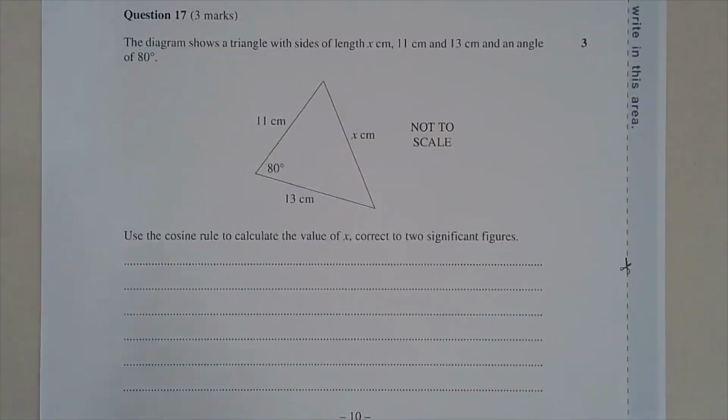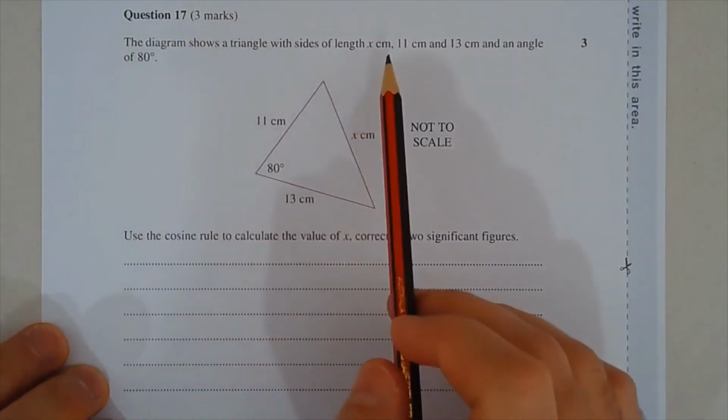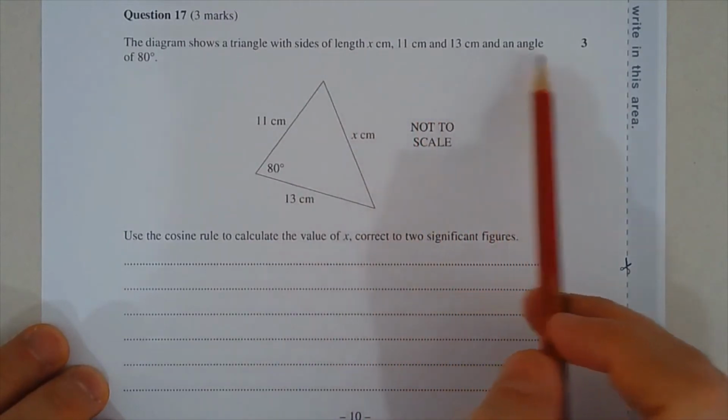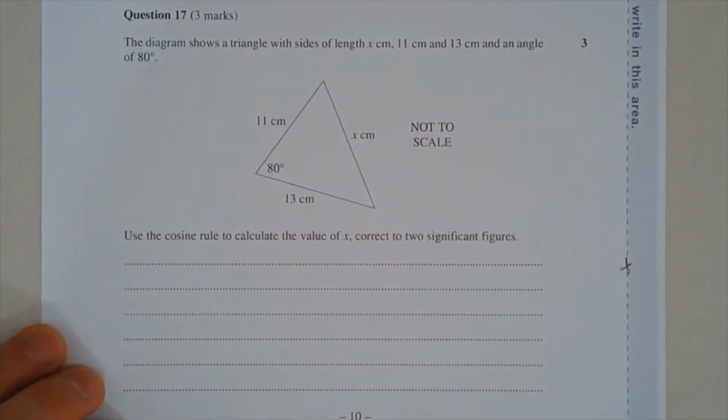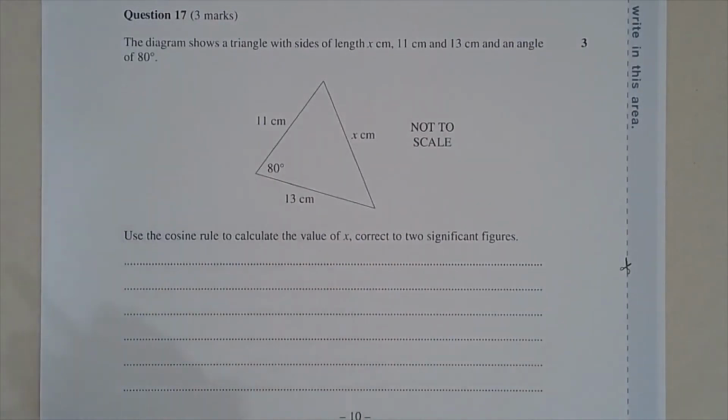Question 17. The diagram shows a triangle with sides of length X centimeters, 11 centimeters, and 13 centimeters, and an angle of 80 degrees. Here's the diagram. Use the cosine rule to calculate the value of X correct to two significant figures. To get full marks, we need to use the cosine rule, show the working out, and make sure that we round the answer correctly.